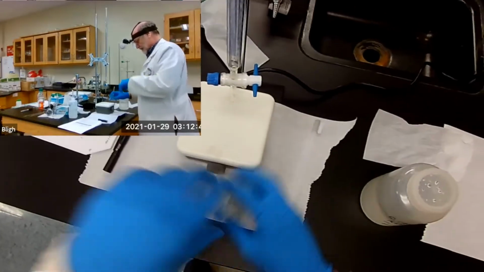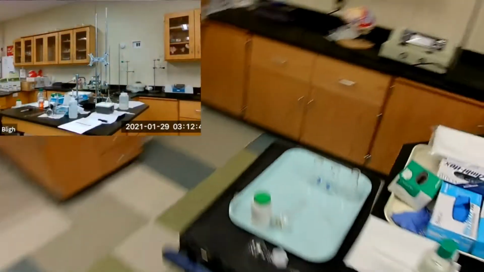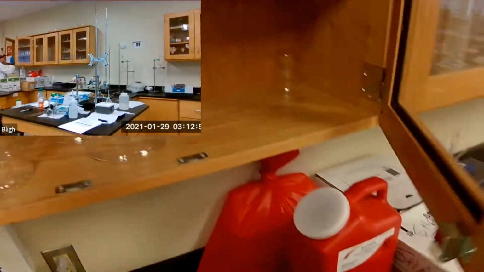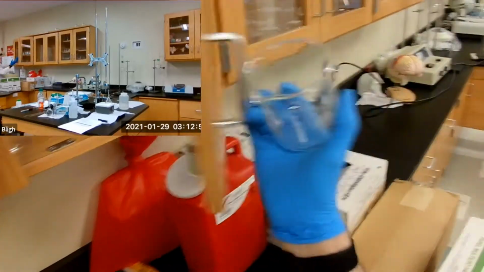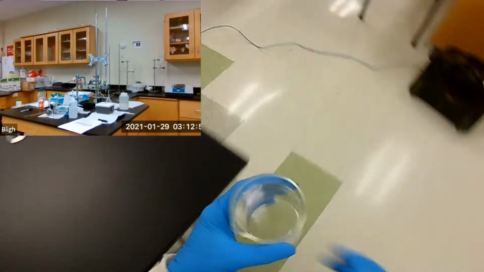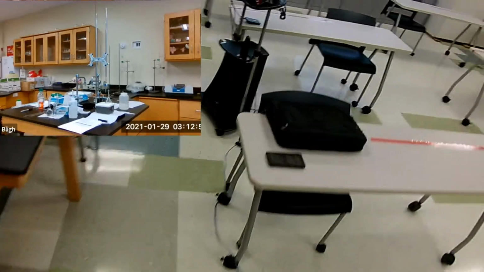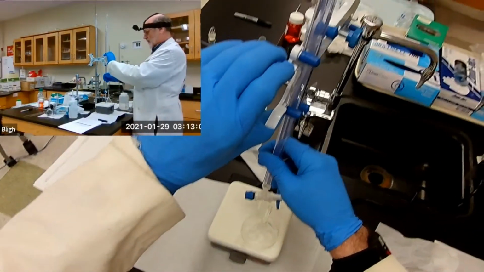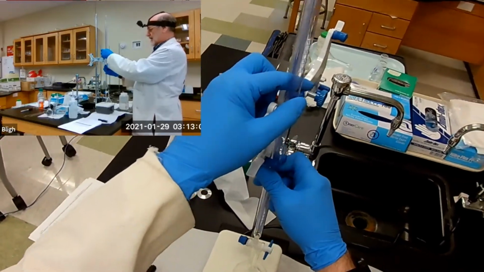And actually, it might be safer if I get a beaker. So I'm going to get a beaker here. This is a good size. Because a beaker gives me better control of addition. I'm going to bring this down a little bit so I can reach the top easier. And we'll reposition it later.